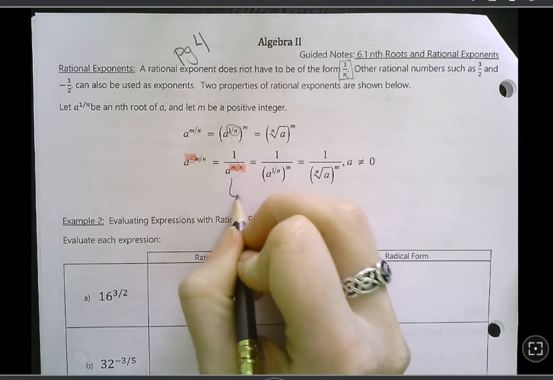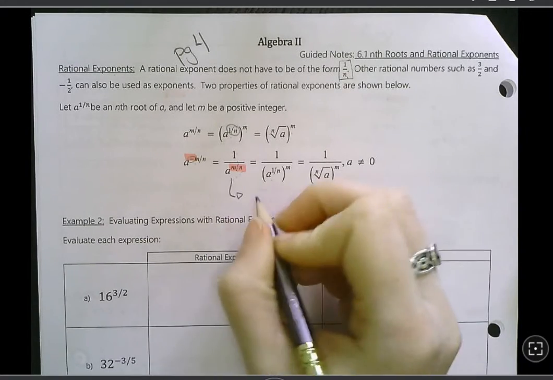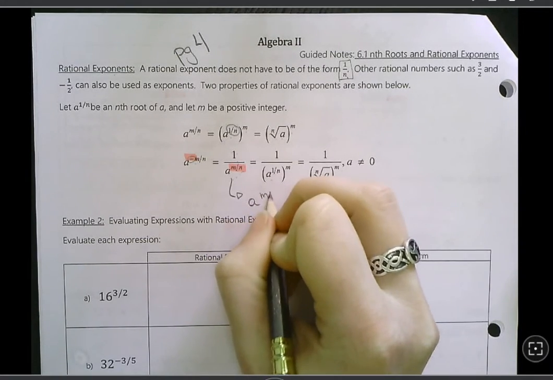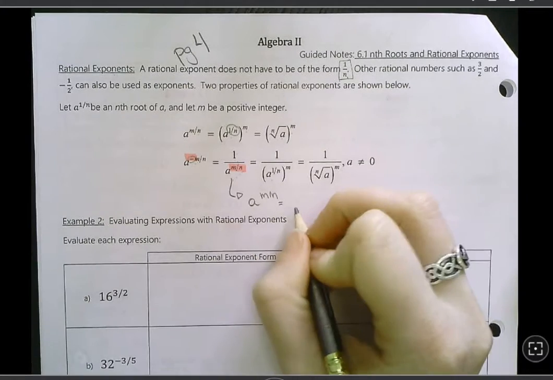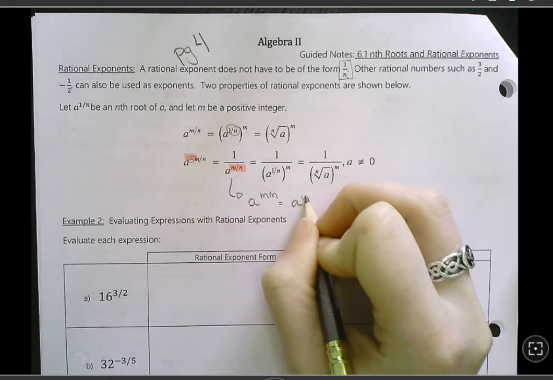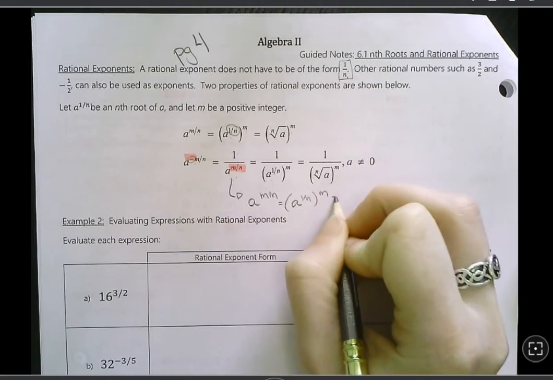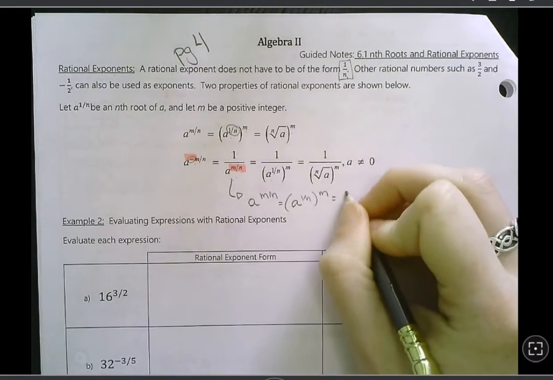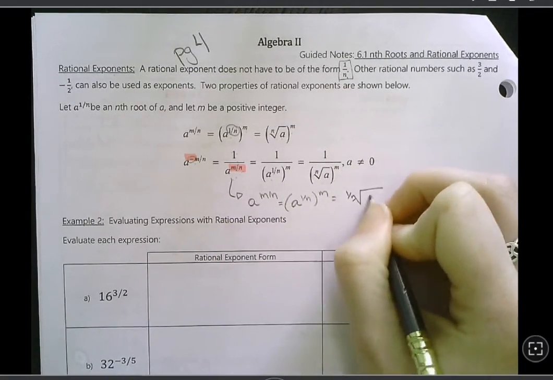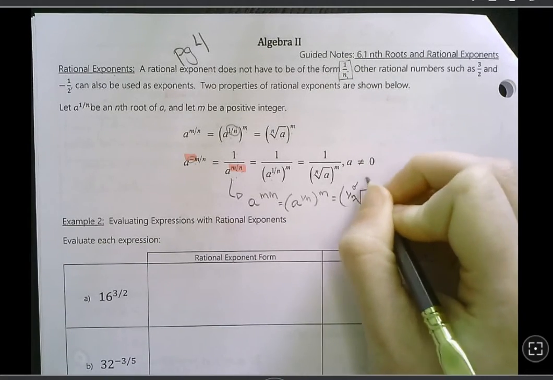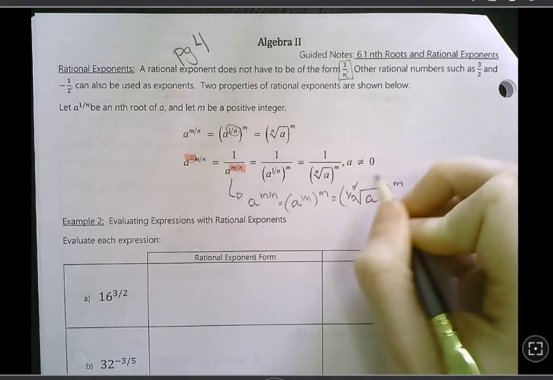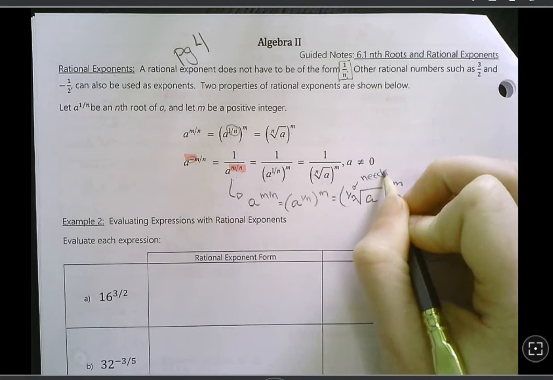The main thing I saw that people were struggling with was rewriting these was when I had that a to the m over n, we were trying to say, okay, well, this is a to the 1 over n to the m. We were able to do that step, but then we would try and write the 1/nth root of a to the n. Remember, that is not what you're doing. This needs to be just n.